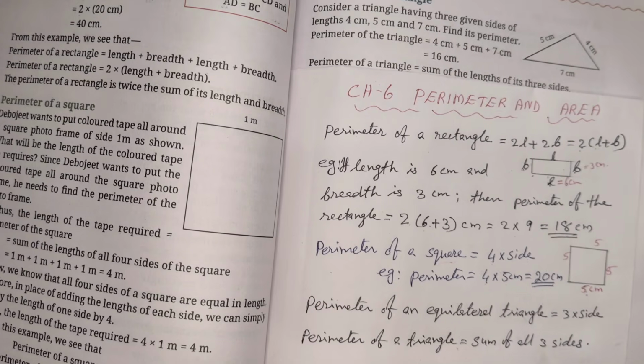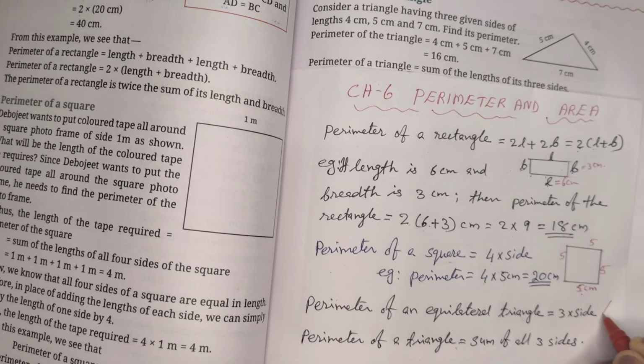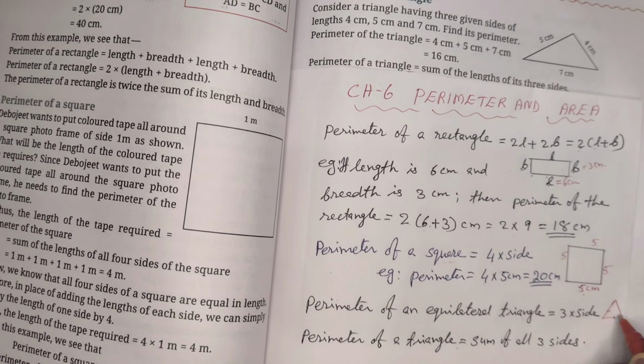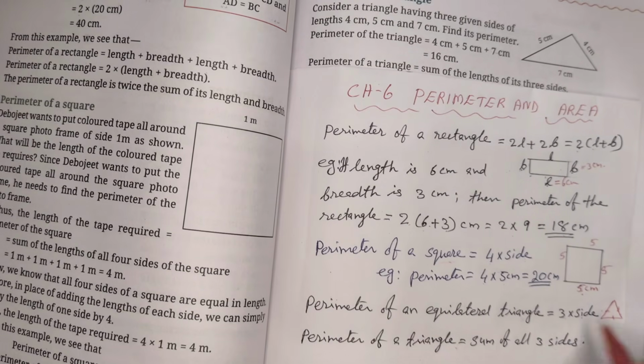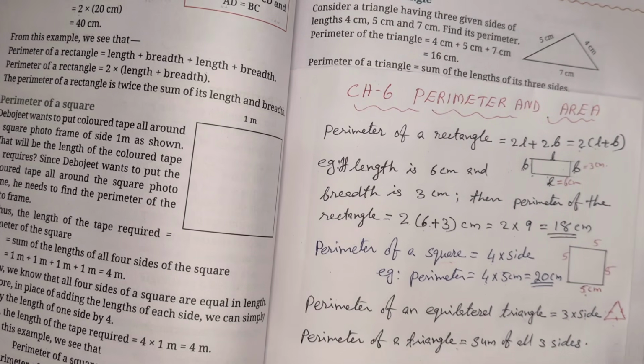Same way, the perimeter of an equilateral triangle. Equilateral triangle means all 3 sides are equal in length. So that also is 3 into side. 3 sides are there, equal sides, so 3 into side. For a normal triangle with different measurements, it is the sum of all 3 sides. Same as we said first, whatever the polygon or the shape, we have to add all the side lengths, and we will get the perimeter.